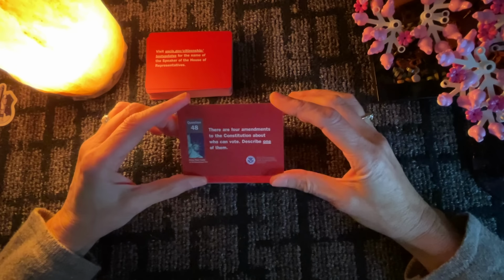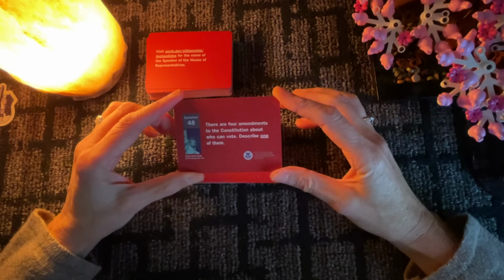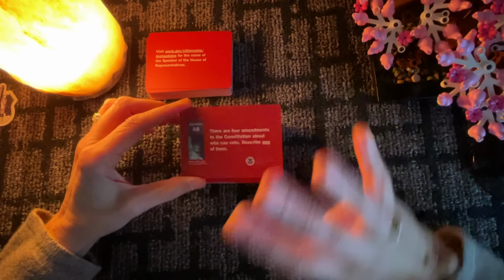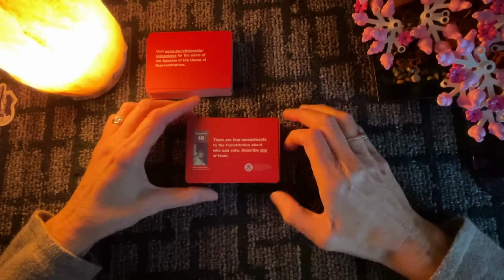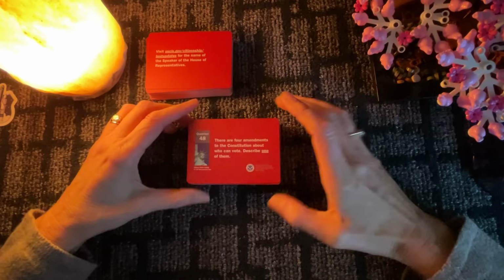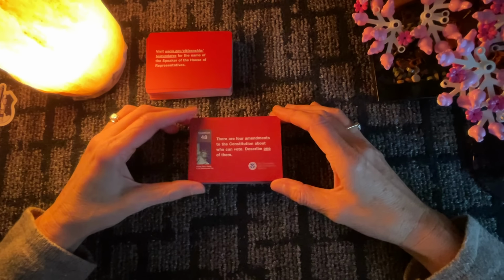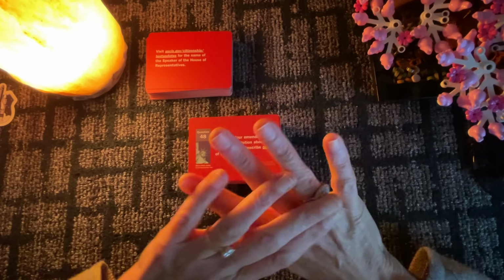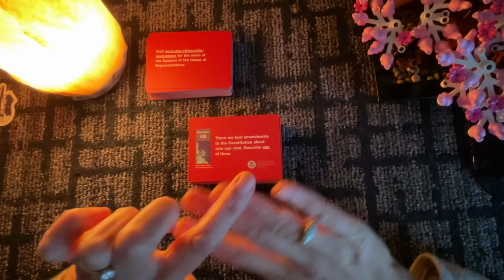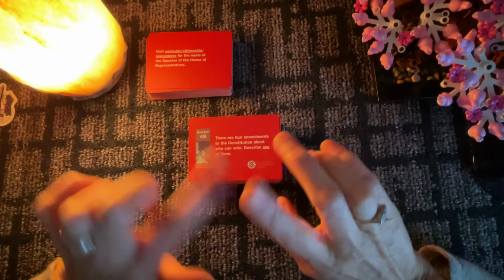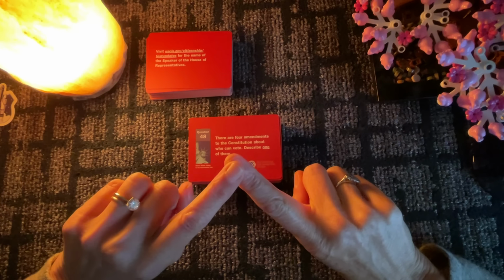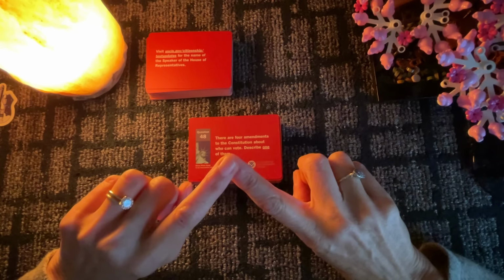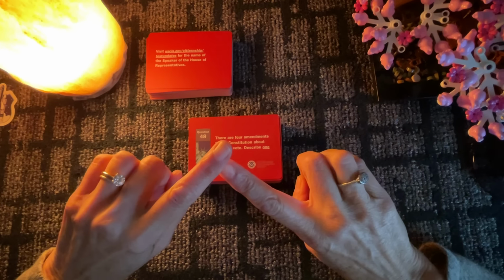Can't remember. All right, there are four amendments to the Constitution about who can vote. Describe one of them. Four is kind of tough, if we have to get all four. Well, the first one in the 1890s, I think, was that all men of any ethnicity can vote.